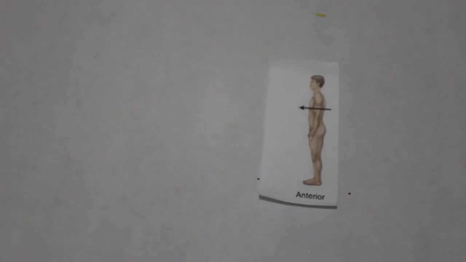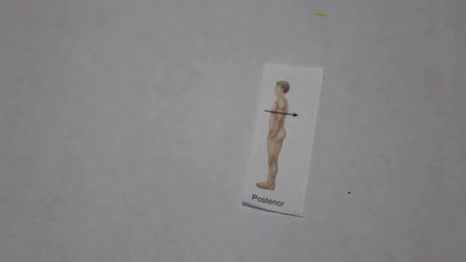Anterior, nearer to or at the front of the body. Example, the lips are anterior to the teeth. Posterior, nearer to or at the back of the body. Example, the colon is posterior to the stomach.